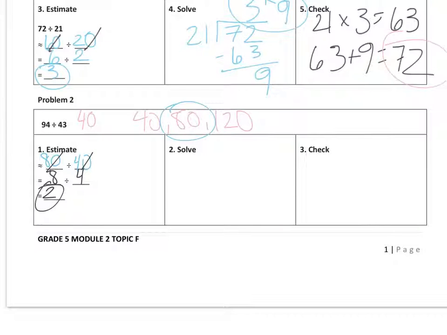Let's try and solve this sucker. Solve it properly. Oh dear. I'm making all sorts of mistakes today. So divide, multiply, subtract, and bring down. Let's divide. 43 goes into 94 twice. Multiply. 43 times 2. Subtract.